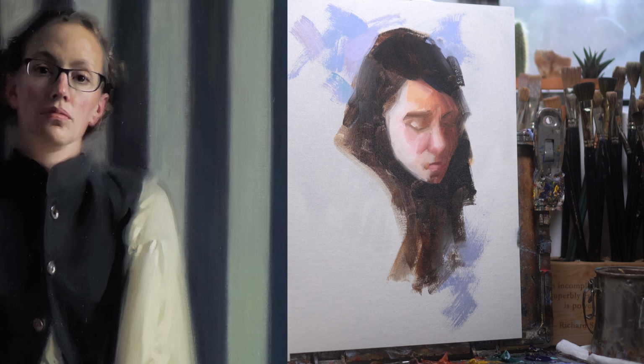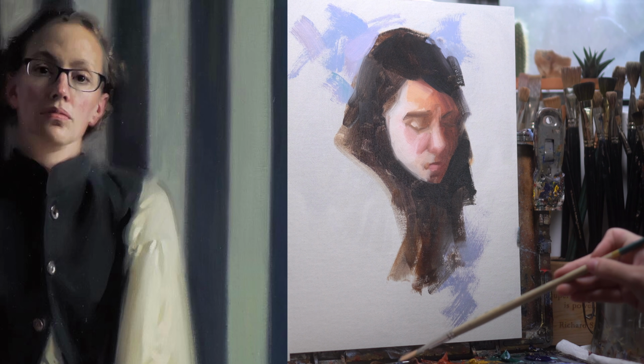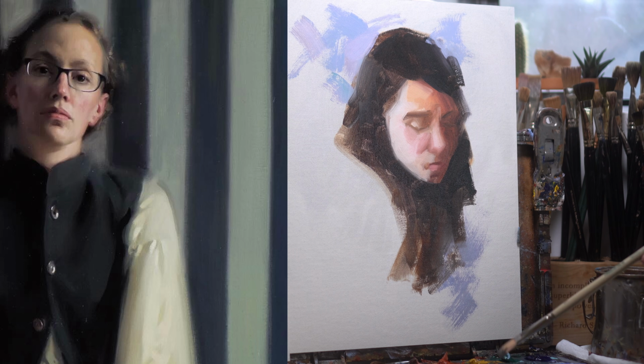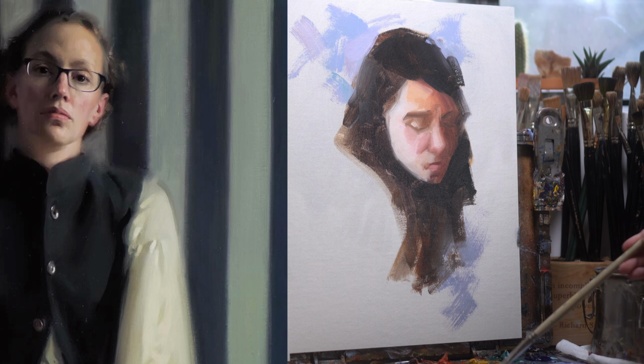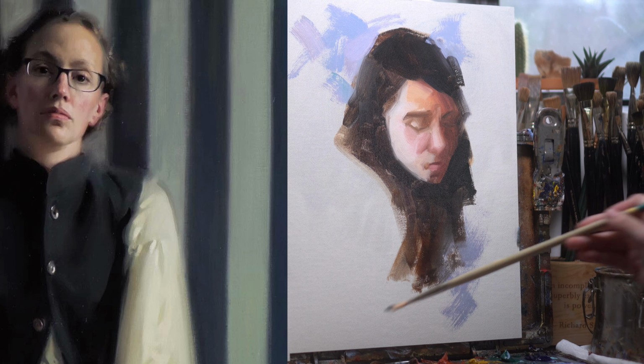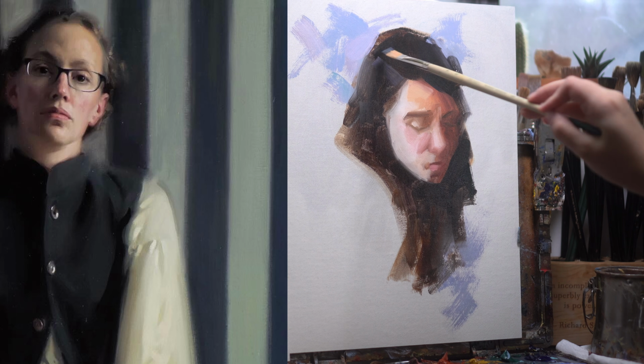There's a softened edge where the light of her sleeve meets the dark of the wallpaper stripe. And then she inserts this little bit of a cast shadow right at her shoulder to create a softened edge rather than a lost edge as her arm meets the shoulder. And it's set up against this lighter part of the wallpaper.